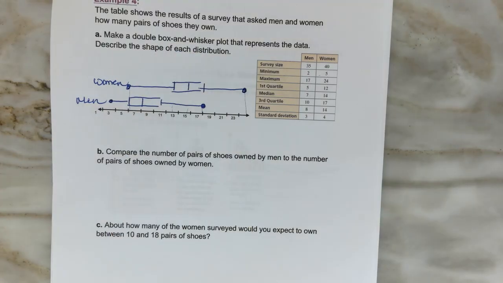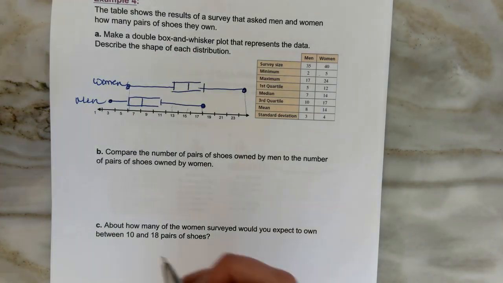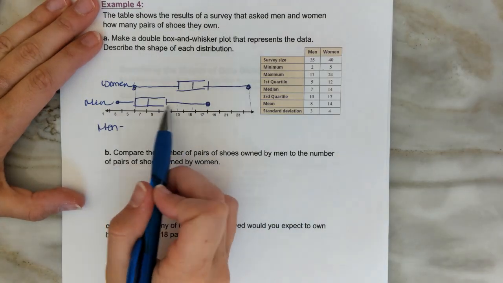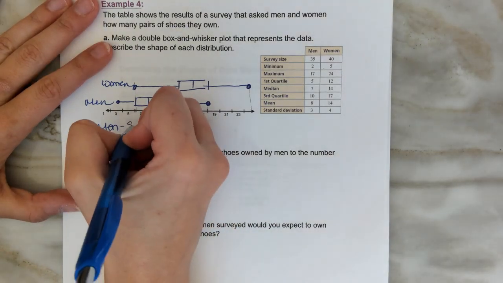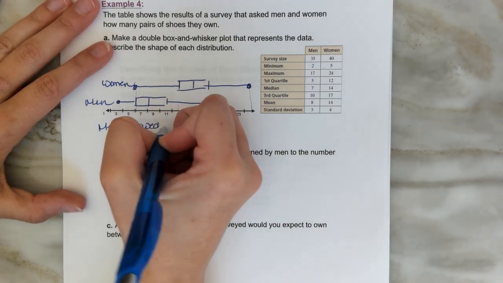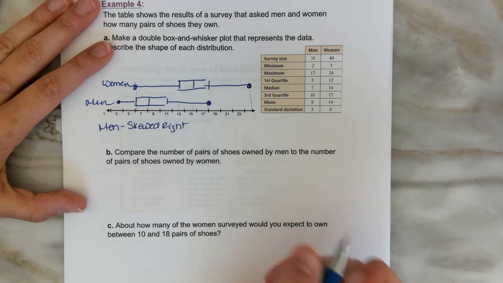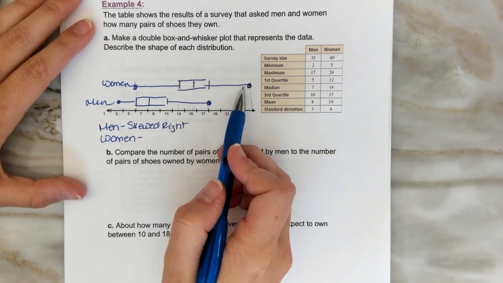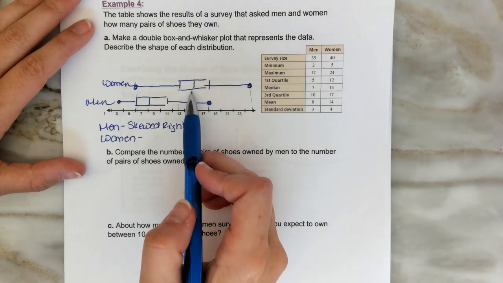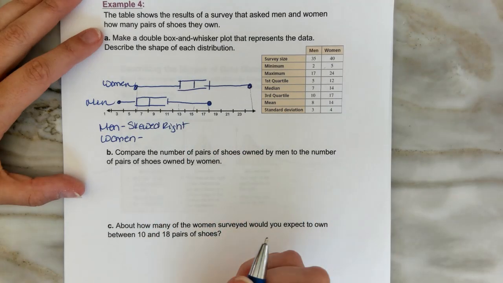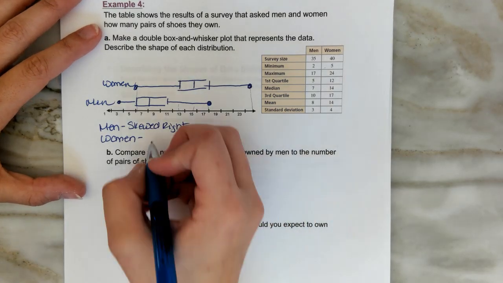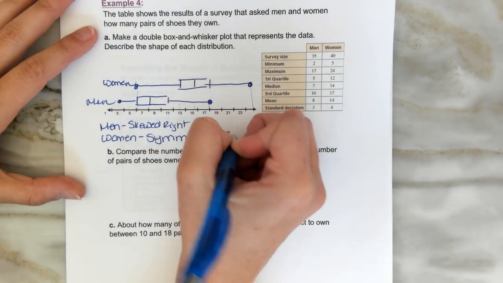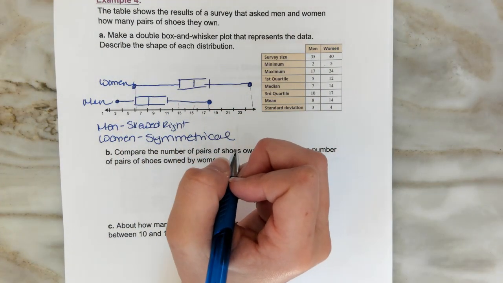We also want to describe the shape of each distribution. For our men, it looks like we have a long tail off to the right, so that's going to be skewed right. For our women, it looks pretty much like both tails are equal and we have our median almost right there, smack dab in the middle of our box. So our women are going to be symmetrical.